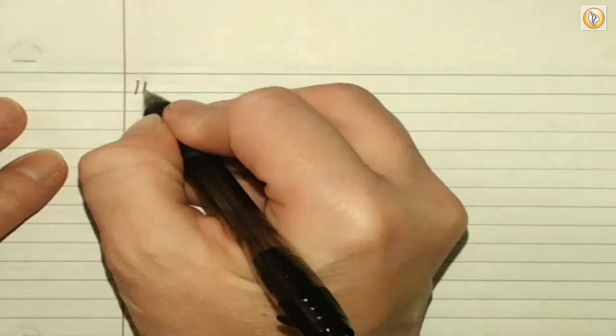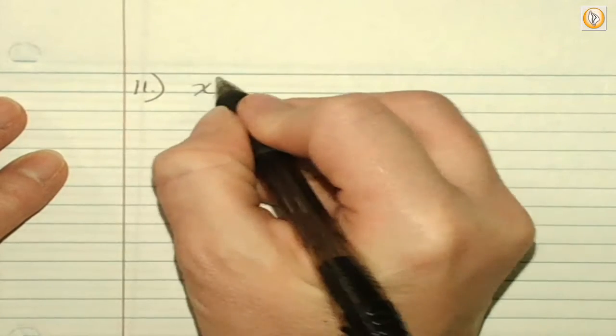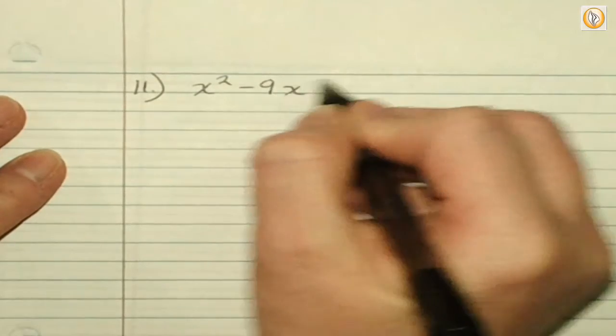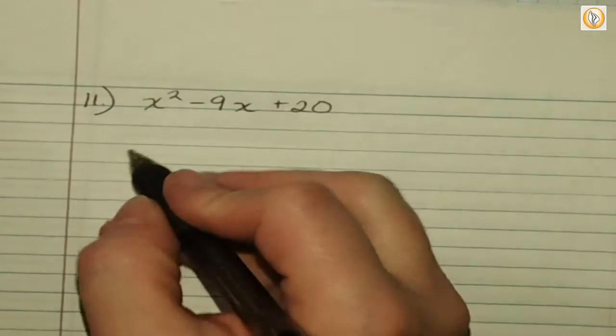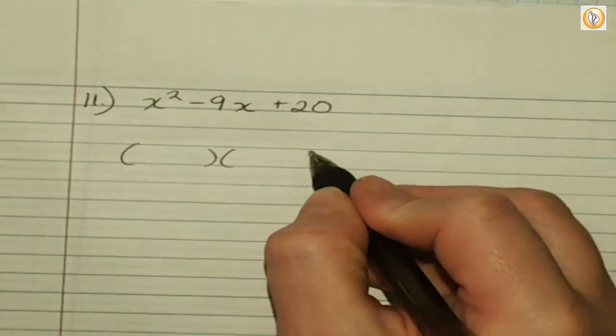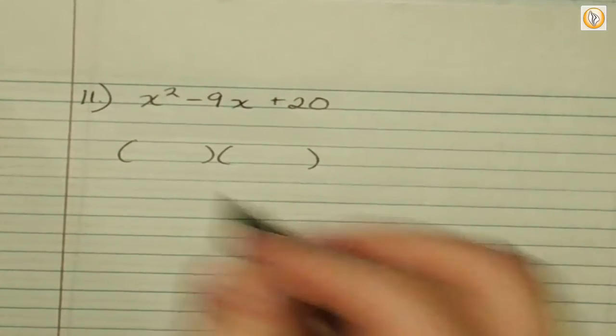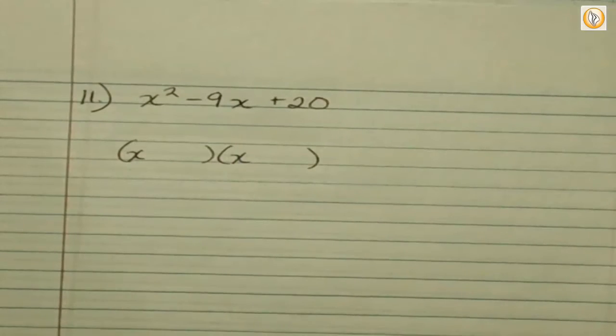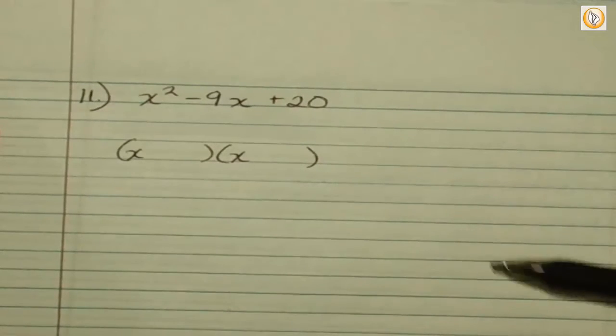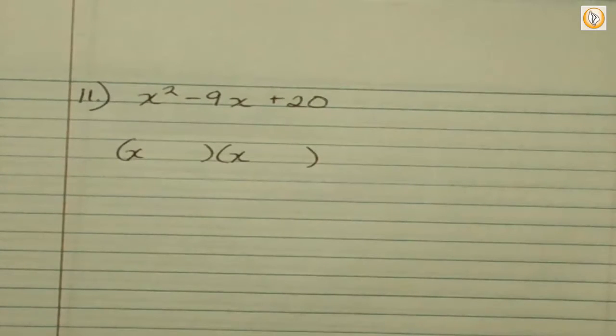All right, number 11. I have x squared minus 9x plus 20. Okay, we're looking to have it look like that. We do know that x is going to go in the first. I'm going to let y'all list on your own all the factors. Then raise your hand when you have figured it out.